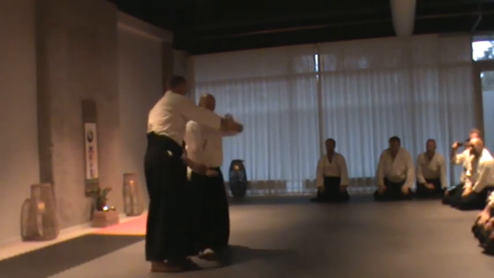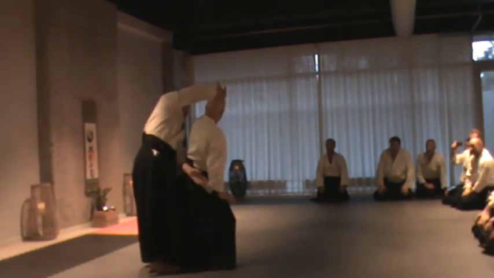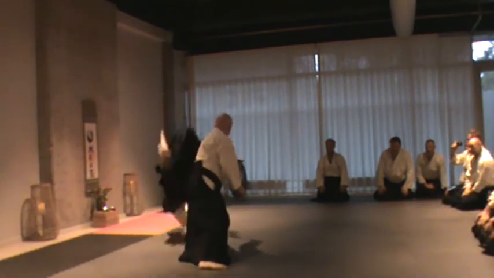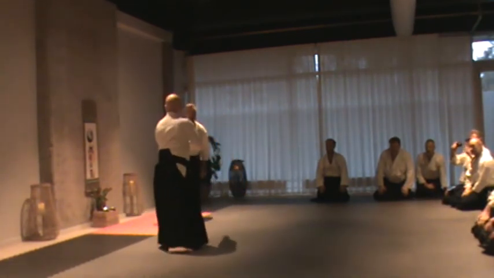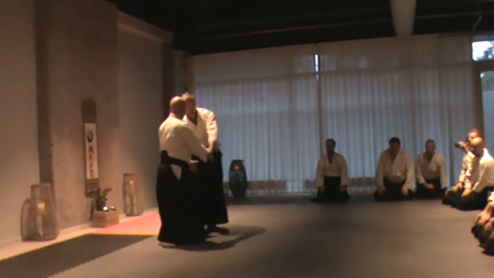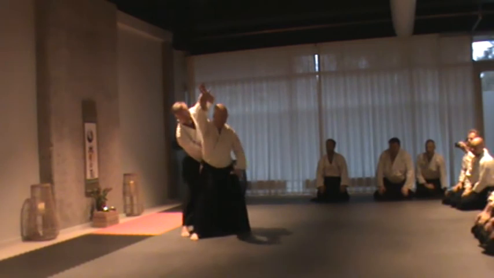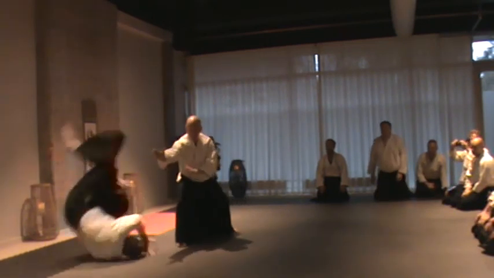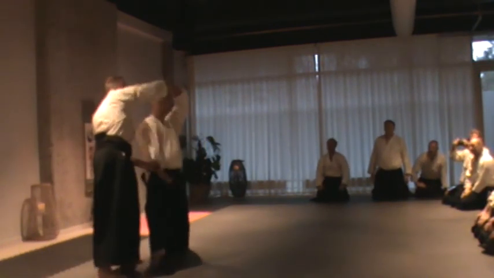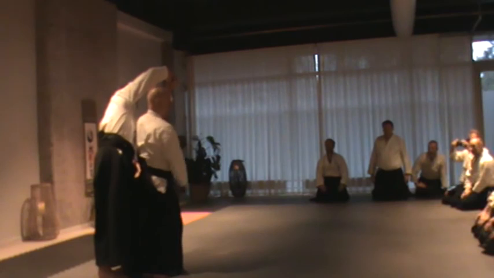So stepping in on the inside here, getting out of this grip, and then put down here. So you're entering inside here. Free yourself from here, and then you've got this grip here. You could also go from the inside and get the grip here, either one.